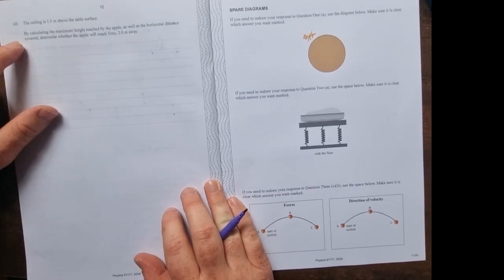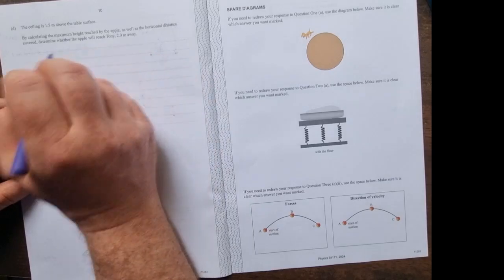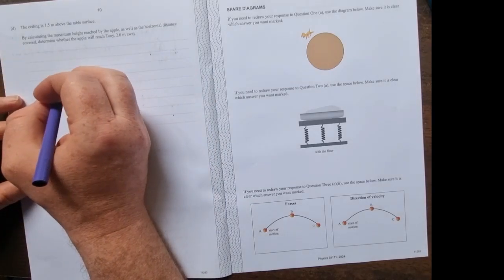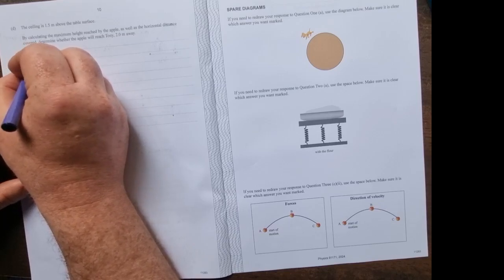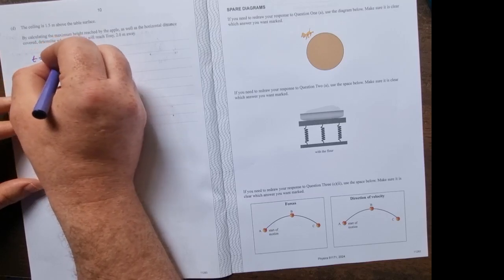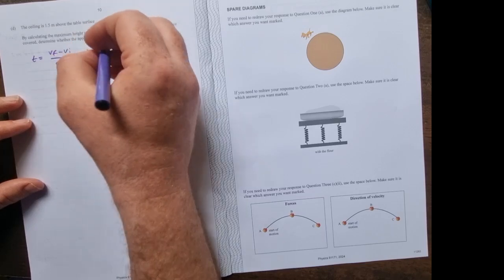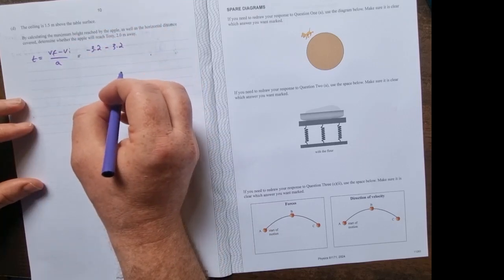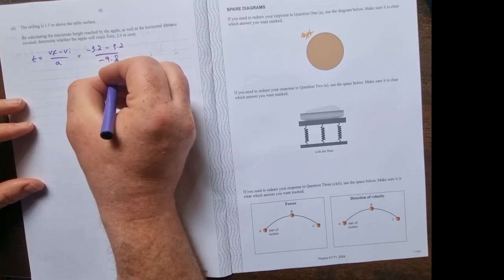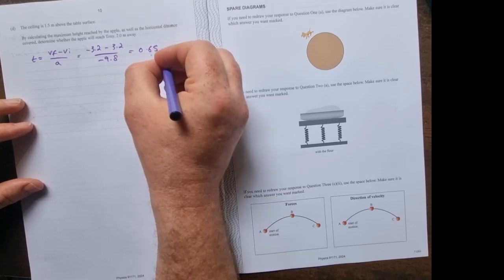And then the last one is the ceiling is 1.5 meters above the table surface. Will the apple reach Tony, who's 2 meters away? And so what I'd be looking at here is how long the apple is in flight for. Based on what I said a moment ago, the time is going to be equal to VF minus VI divided by acceleration, which is negative 3.2, the final vertical velocity, minus 3.2, the positive value for the initial vertical velocity, divided by negative 9.8. That gives us negative 6.4 over negative 9.8, which is 0.65 seconds.